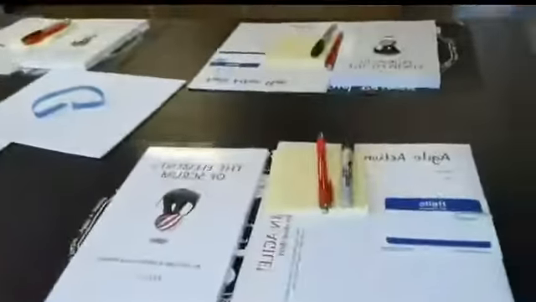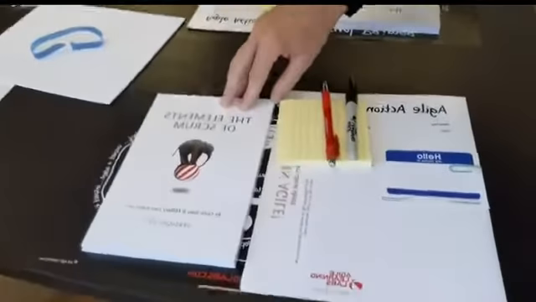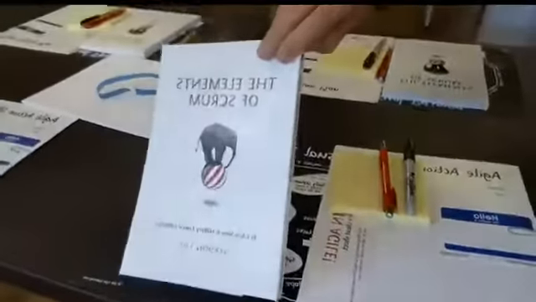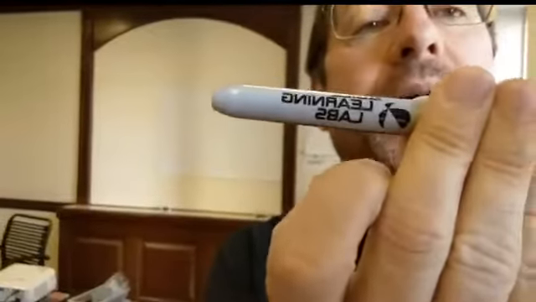And so each participant gets their very own copy of the Elements of Scrum. Yay! And some handouts, a copy of the Scrum Guide, Post-it notes, of course, and their very own Agile Learning Labs Sharpie marker. So we're just about ready to go.